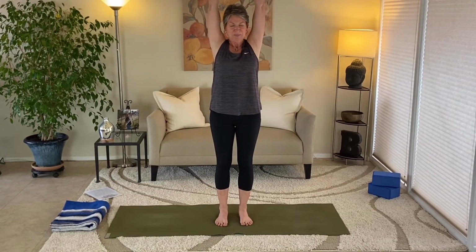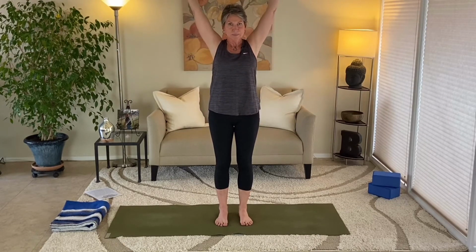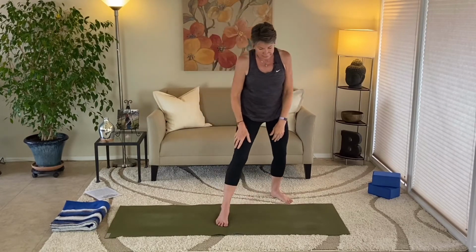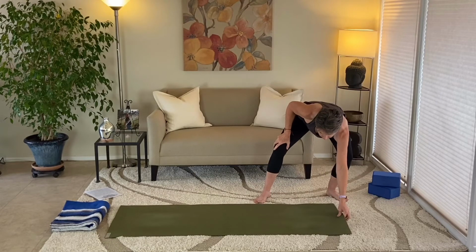We're going to inhale, hands come up. Exhale, hands down. Let's take 2 more of those. Inhale, hands up. Exhale, hands down. 1 more. Inhale, hands come up. Exhale, hands down. Good, nice. Shake that out. We're going to take a wide leg stance on our mat.